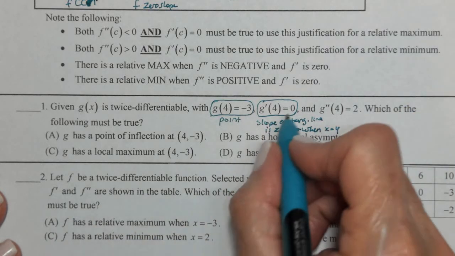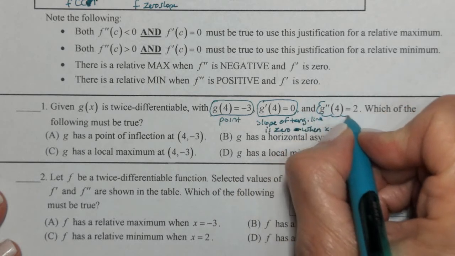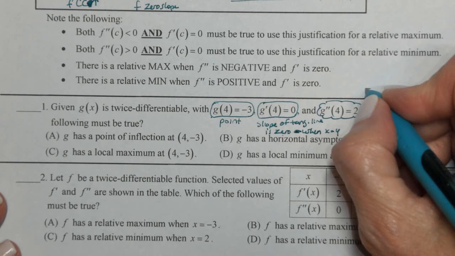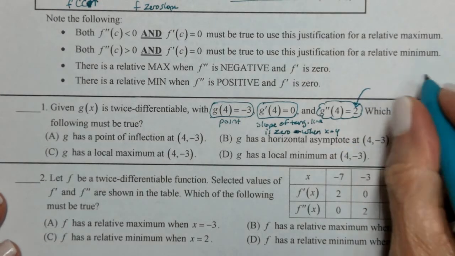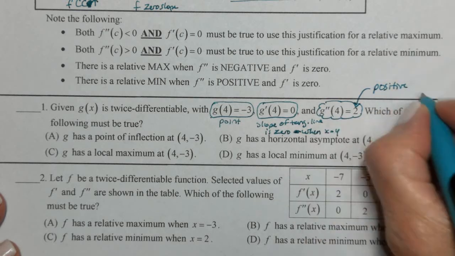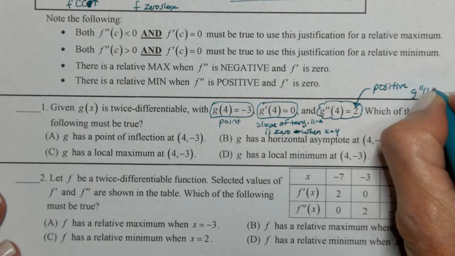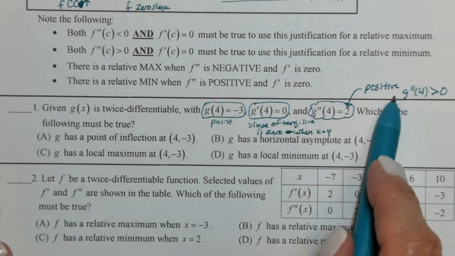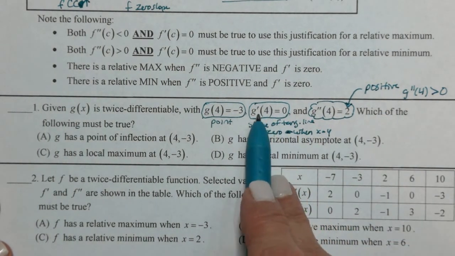Okay? And g double prime of 4 is 2. I really don't care about the value, I care about the sign. 2 is positive.